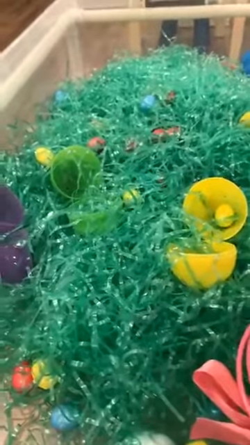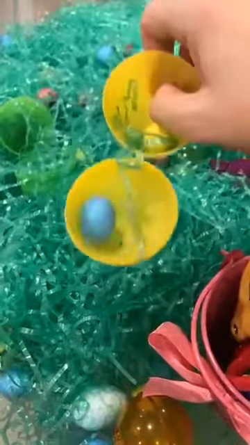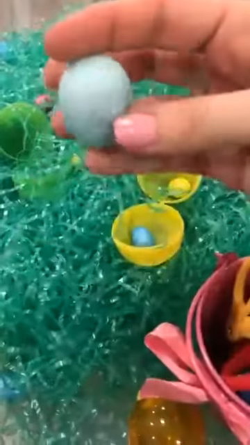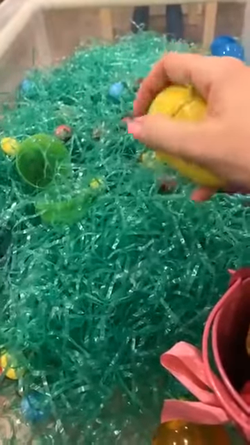I have these handy scoopers, which they're practicing scissor skills with when they use them. There are little furry peeps in there. They can try and get the eggs out, and I also have plastic eggs, so they can put the little eggs inside the big eggs. These are just from the dollar store. They love those surprise egg YouTube videos, so they've been pretending to make surprise eggs in here.